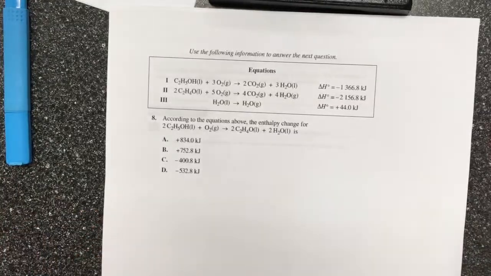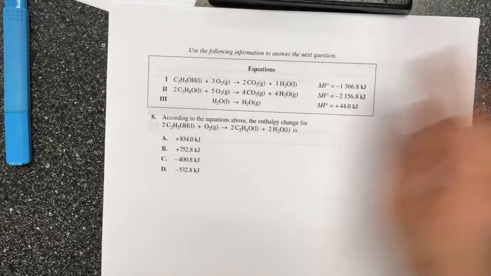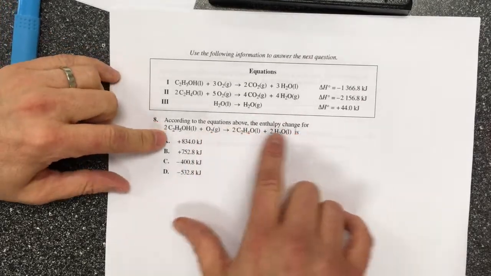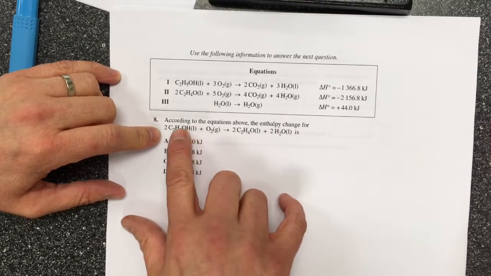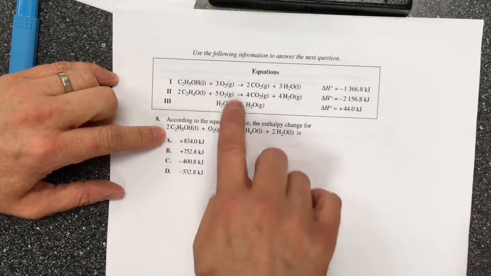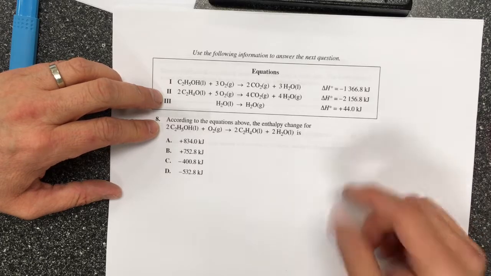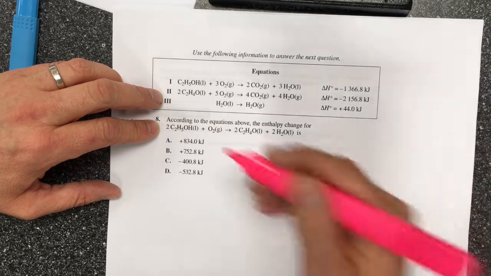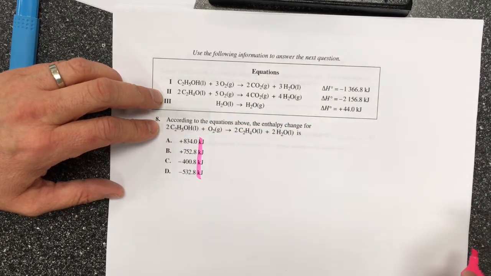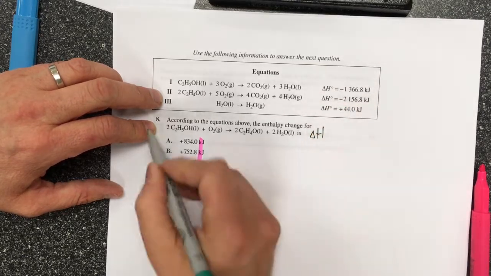Next question, I can see looks like it's a Hess question, but I'm not sure. They've given me multiple reactions, so it looks like it could be a Hess. According to the equations above, the enthalpy change for 2 and... So if I look at this, I've got two of these, but I don't have this exact reaction. This is a Hess question, right? So it is a Hess question. And it's important to note that all of my answers are only kilojoules. They're not kilojoules per mole. So this is a straightforward Hess where we're just calculating the ΔH for this.